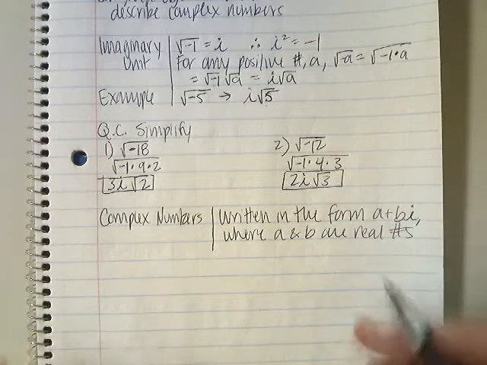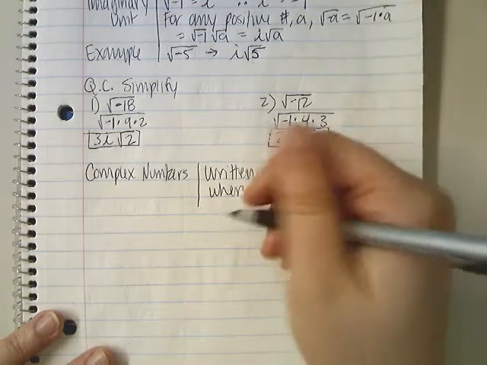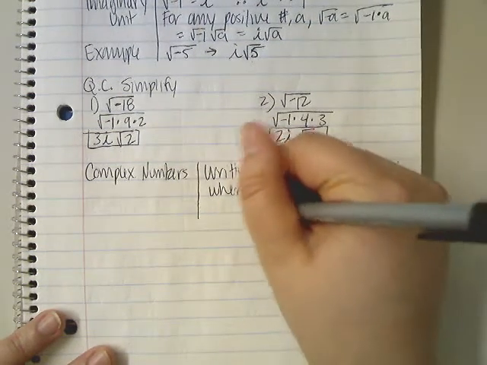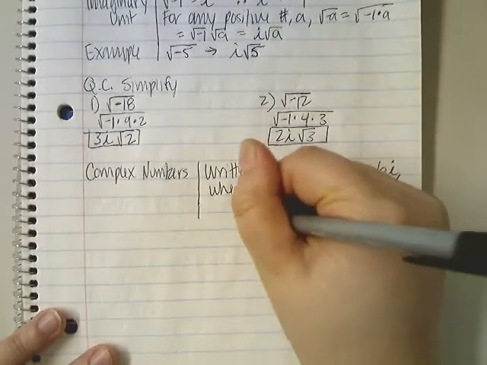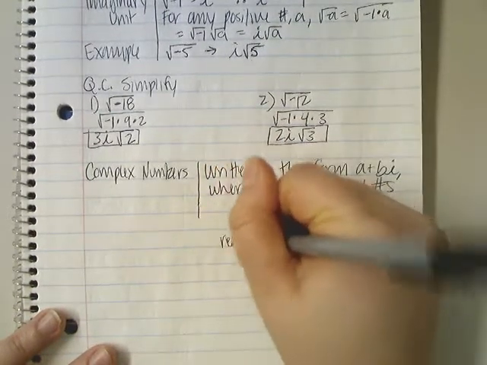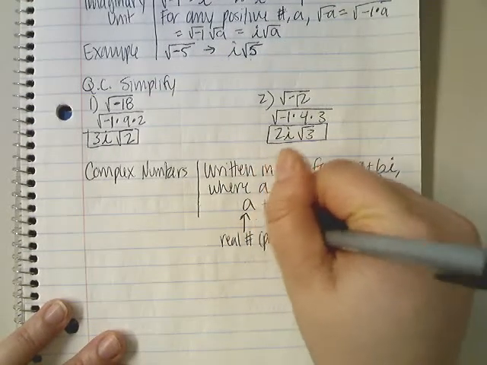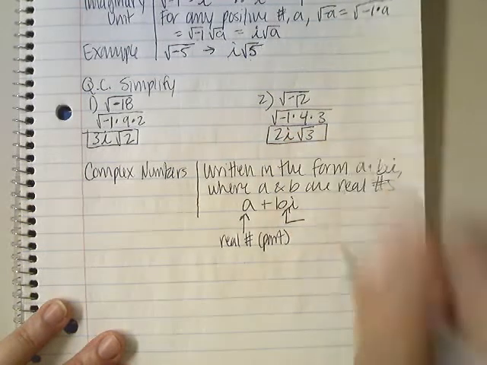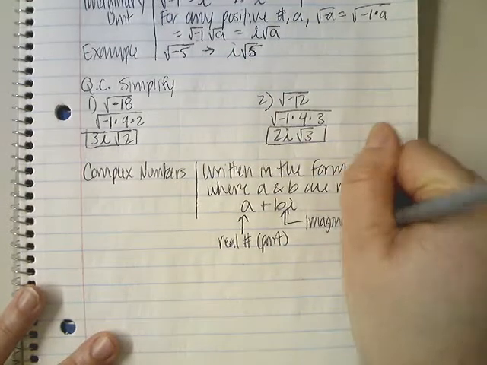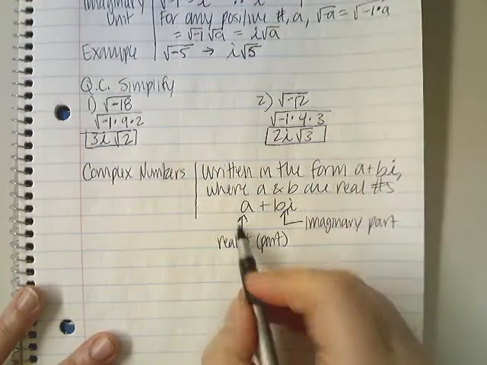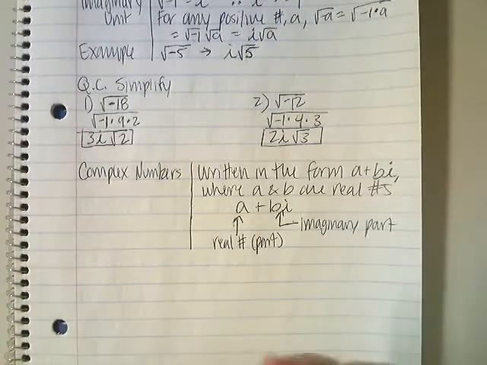To give you a visual breakdown of where these complex numbers fall in our categories, actually before I do that, our complex numbers are written like this. The first term, a, is a real number, or the real part, whereas the part with the i, or the imaginary unit, is the imaginary part of our complex number. So our complex numbers have both real parts and imaginary parts. That's why they're complex. There are multiple parts, multifaceted.